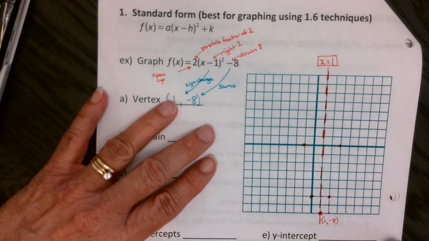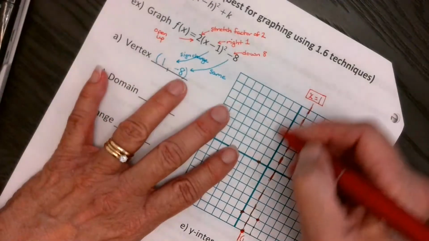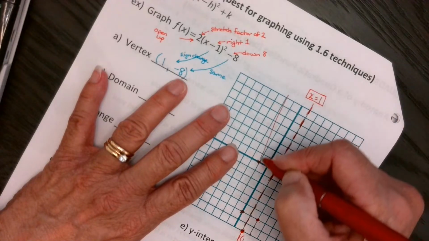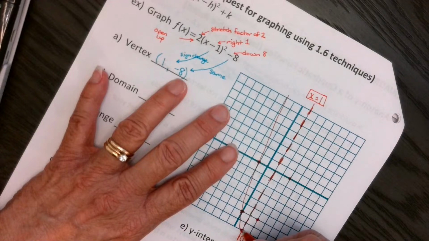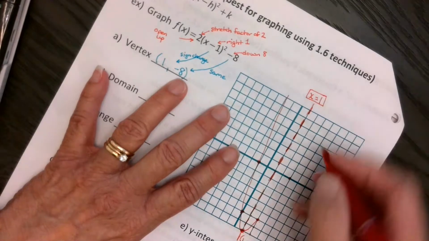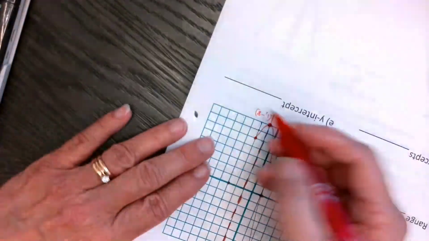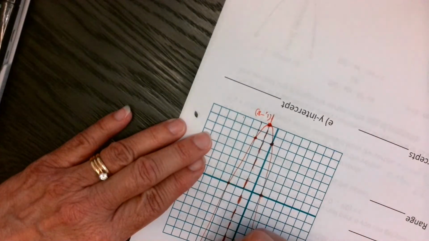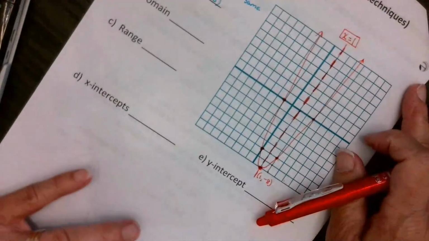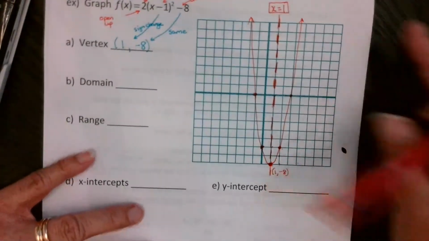And now you can draw your parabola. A parabola is a curve. Do not just connect the points like in straight lines, because it's a curve. It's not the best in the world, but it'll work.